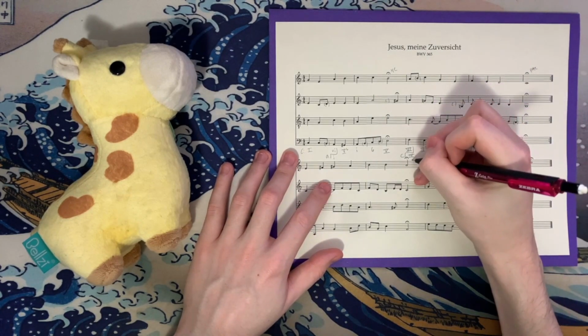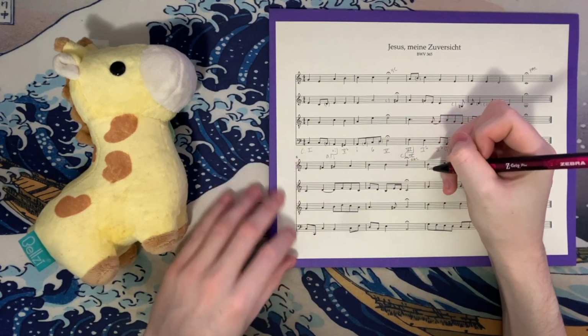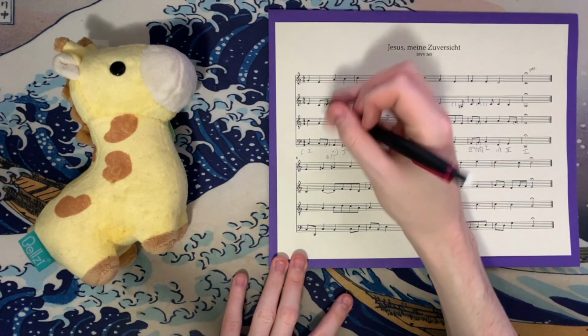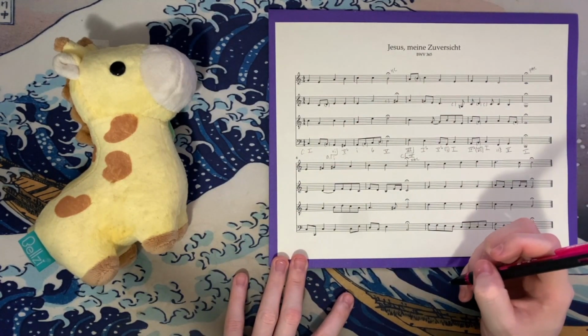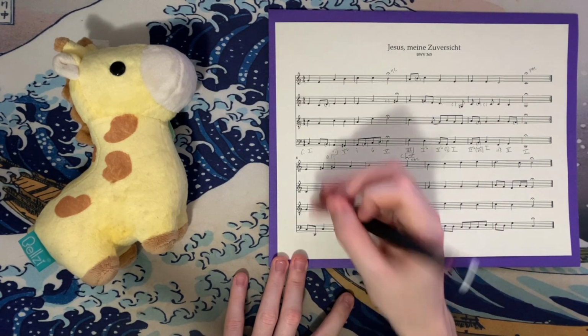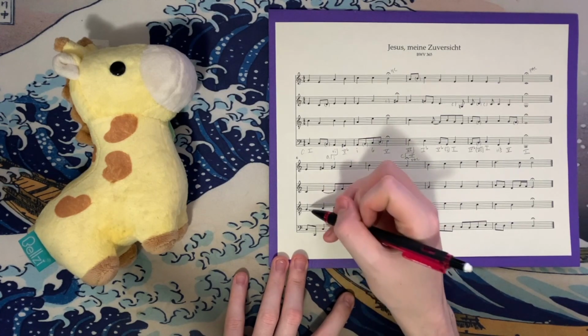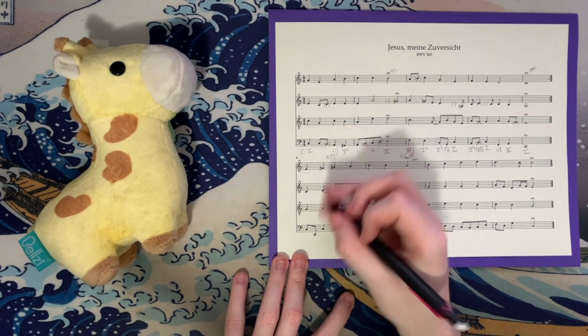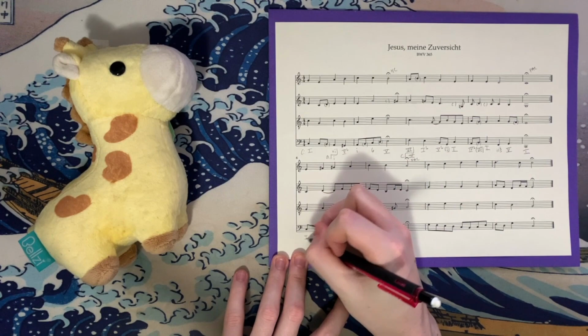Okay, next phrase ends in a perfect authentic cadence in the key of A minor, and I think we start off the same way that we started the previous section, with a modulation basically right at the beginning. We have C major to start things off, C, G, C, and E, which is our tonic triad.